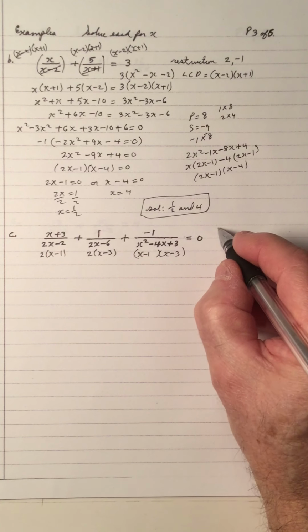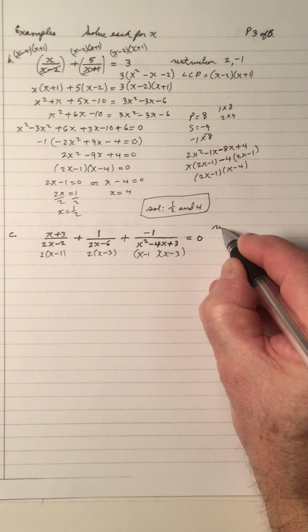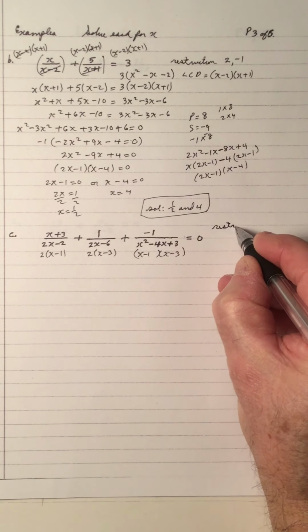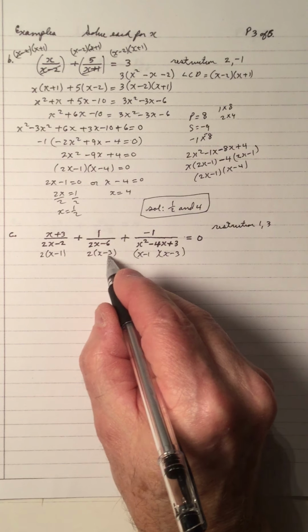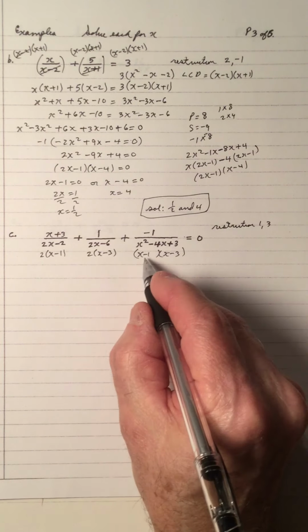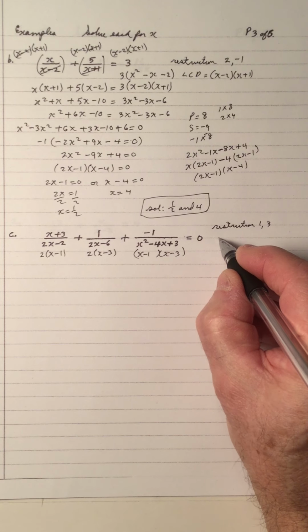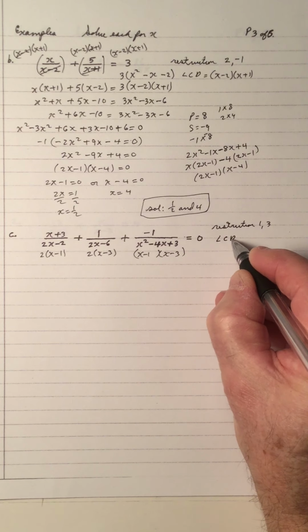And so that means, let's see what the restrictions are. Always look at the restrictions when you're solving equations. Restrictions are 1 and 3. 1 gives you 0, 3 gives you 0 in your denominator. Since those are the same, we don't have to look at them. Now, the restrictions, so now we got to find the LCD.